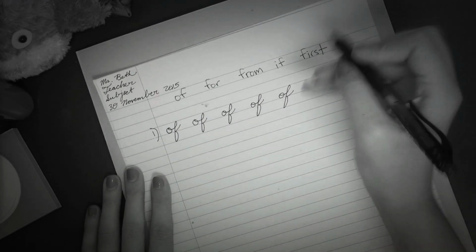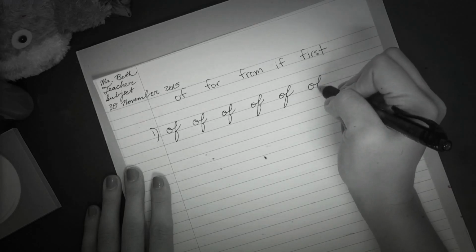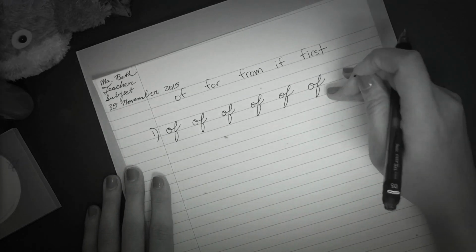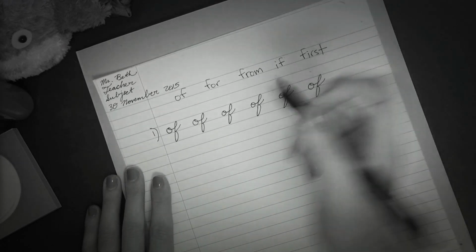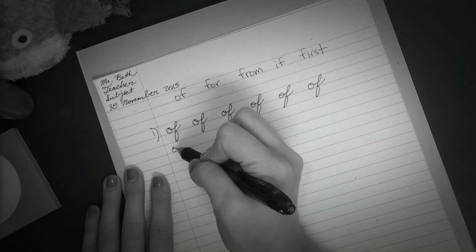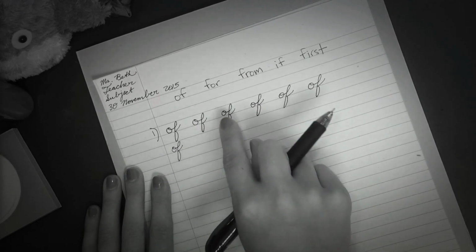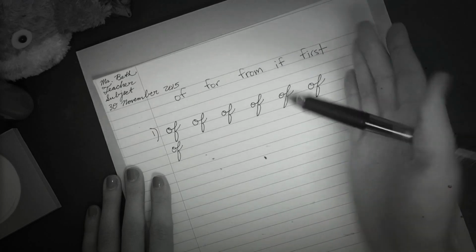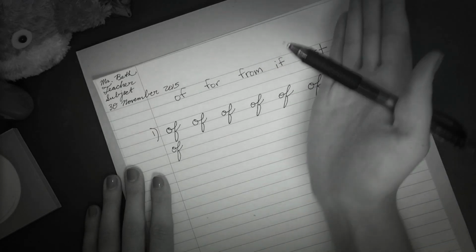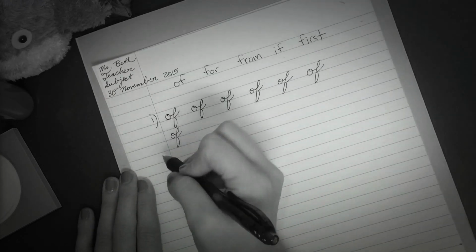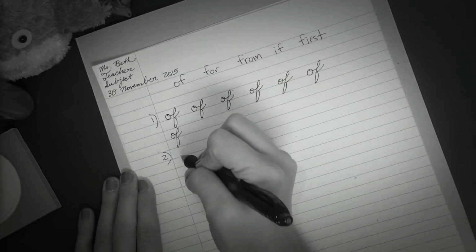So 5, and then 1 more, 6. Now I've skipped this line, obviously because I've put space here, and then I would go and do 6 more on this next line. I'm looking for a uniform shape, a neatness, and a slight angle. So once I've done this basically 12 times, I would go on to my next word, for.